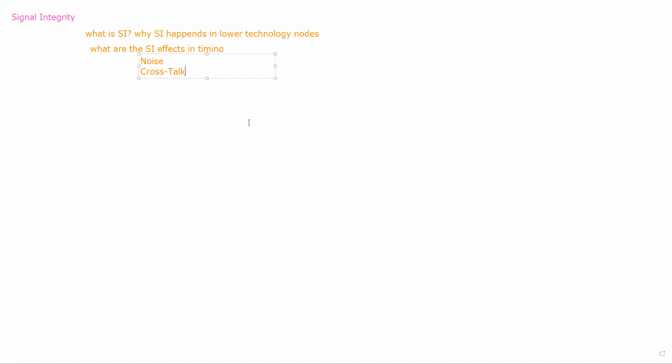What is SI, and what are the remedies and fixes to noise and crosstalk? That's what we are going to discuss today, guys. These are the main things which we are going to discuss today. First of all, we'll understand what is SI, and why SI happens in lower technology nodes.